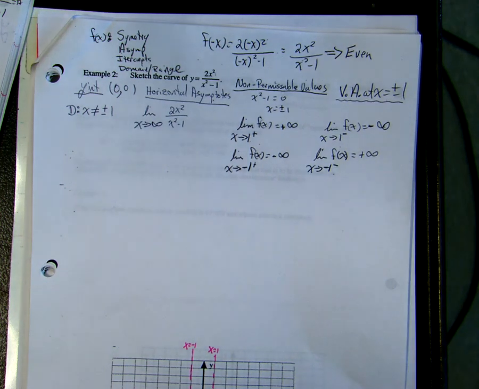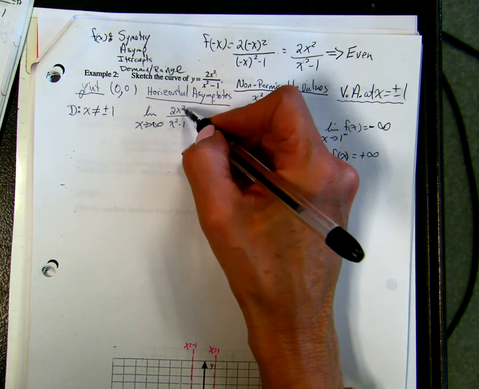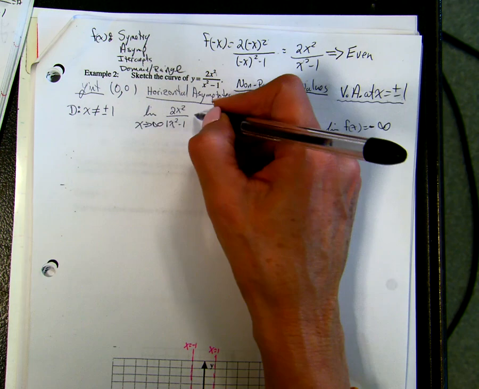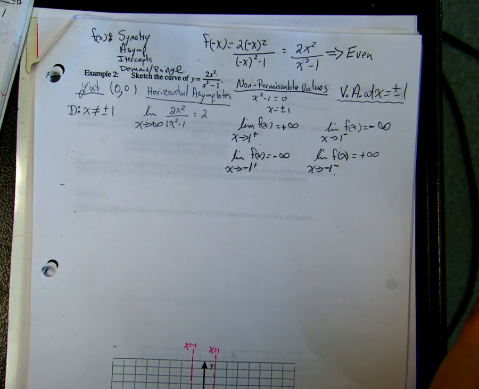Do you know what it is? Just from looking at that. The power of the variable is the same in the numerator and the denominator. Look at the ratio of the leading coefficients. What's that answer? Okay. What about as I approach negative infinity?